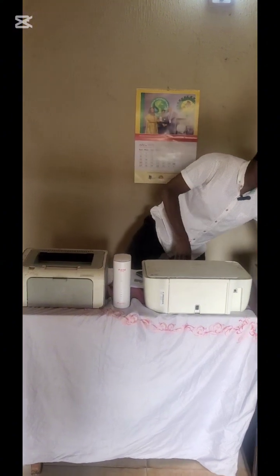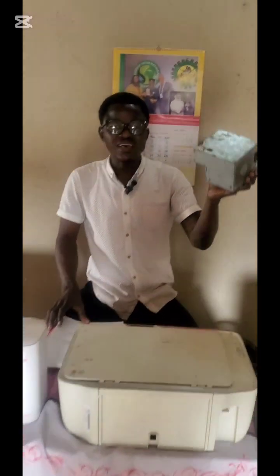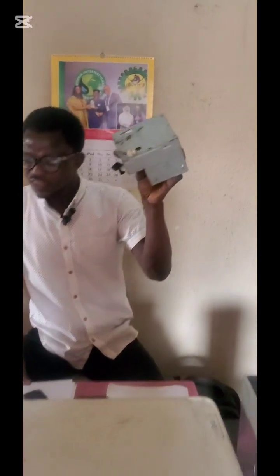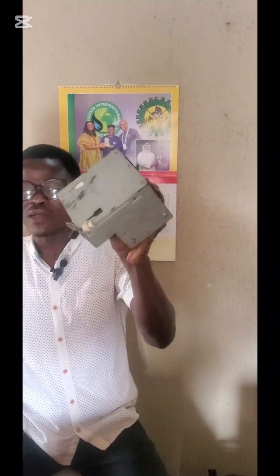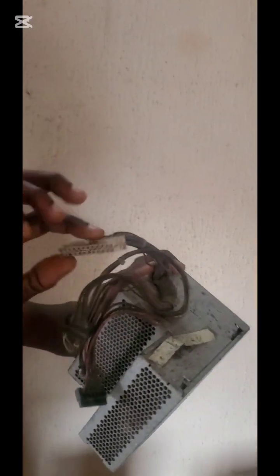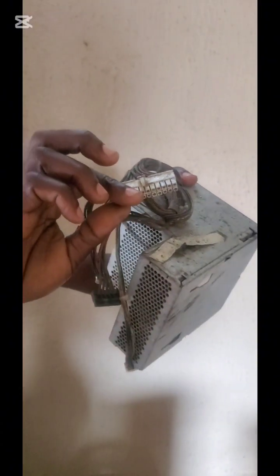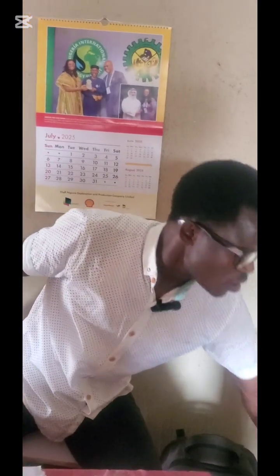And your power pack, which converts AC power to DC. This is the power pack. You can see the AC power comes in and it converts it to DC, which is direct current, that will be used by the what? Motherboard. So that is the effect this might have on our gadget if care is not taken.